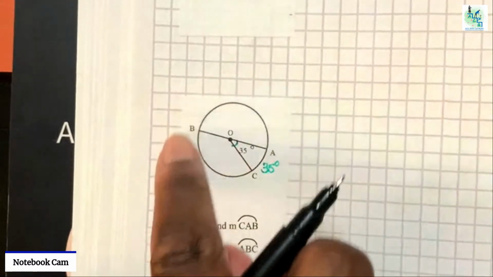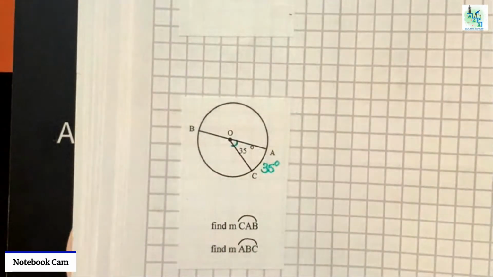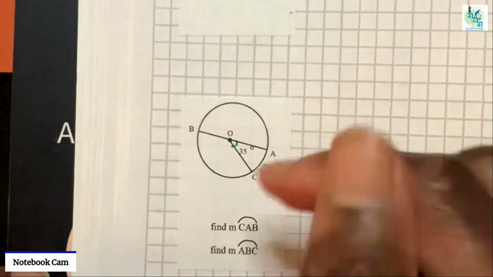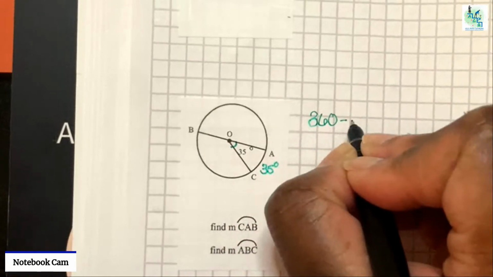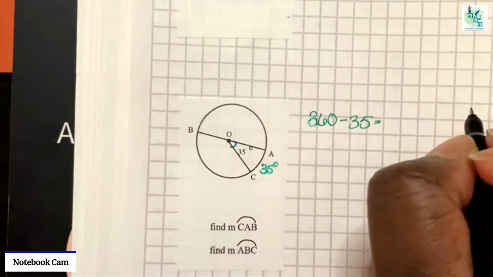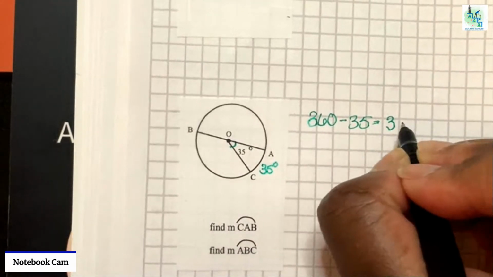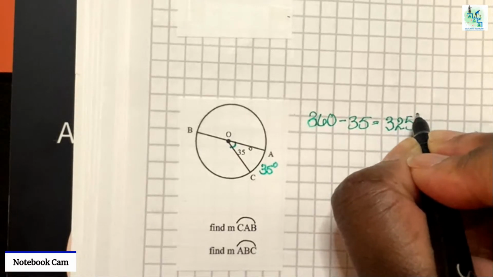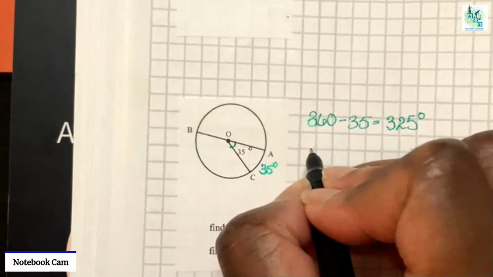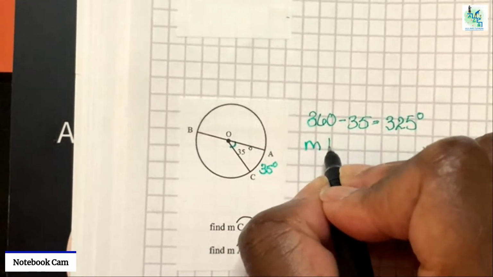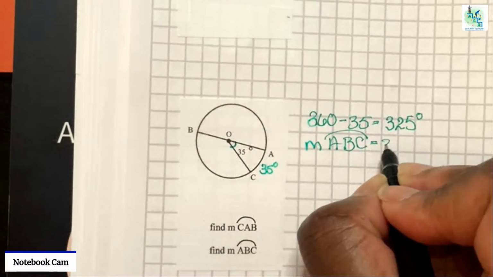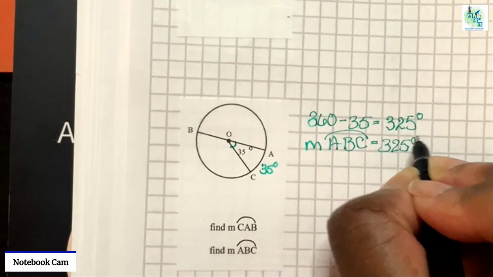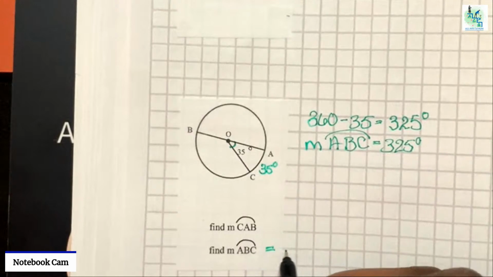But we can find the rest. And how do we find the rest? We'll take 360 minus our 35, because a whole circle is 360 degrees, minus the 35 that was given to us, which gives us 325 degrees. And that is the measure of arc ABC. Okay, so we found this one.